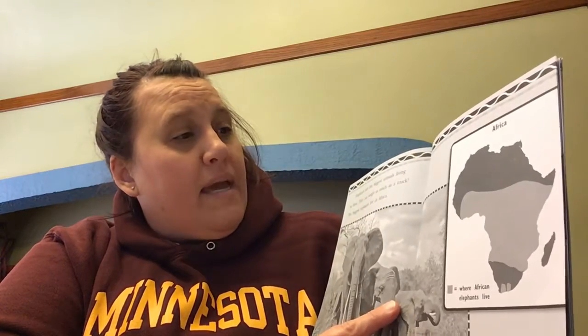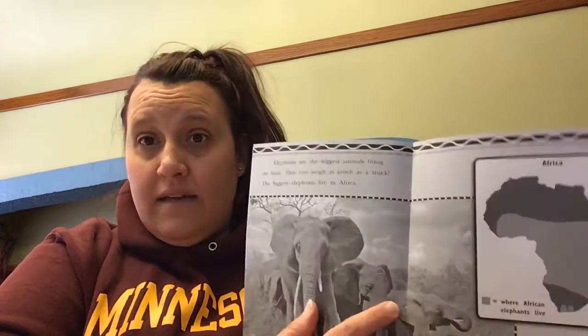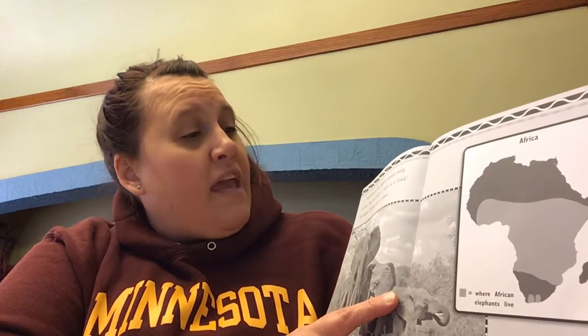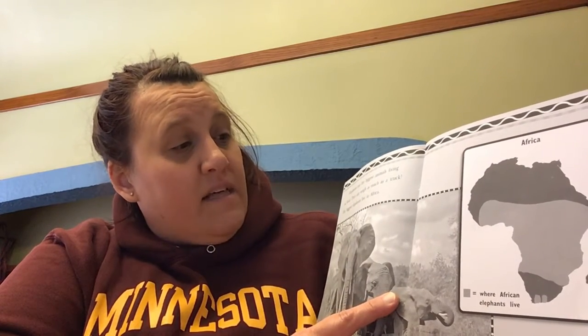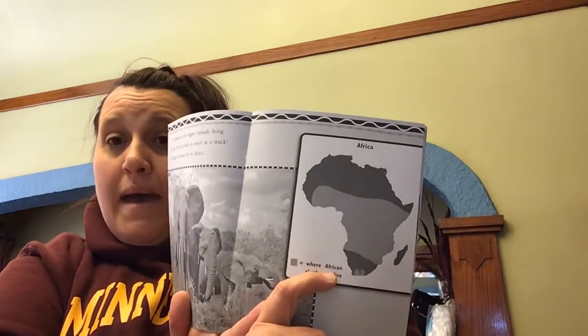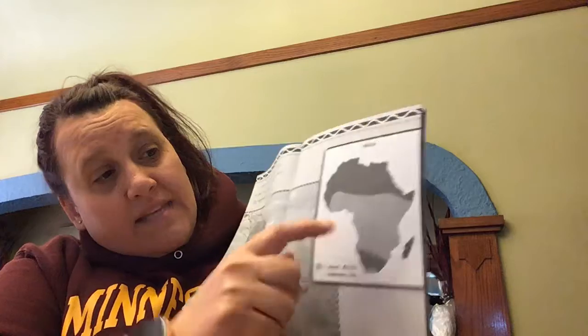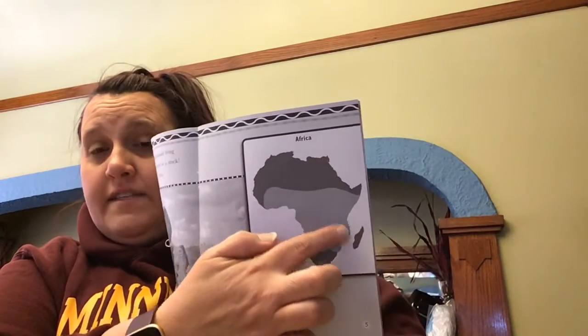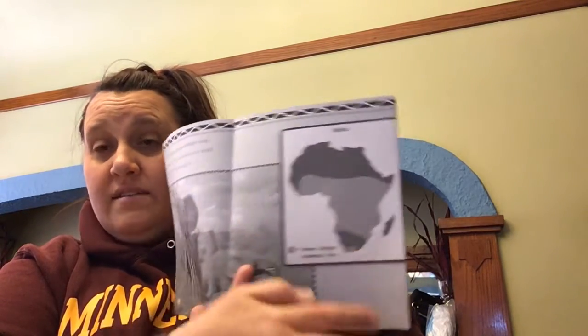Elephants are the biggest animals living on land. They can weigh as much as a truck. The biggest elephants live in Africa. And then here I have this nice map of Africa with a key telling me that those elephants live mainly in Central and Southern Africa.